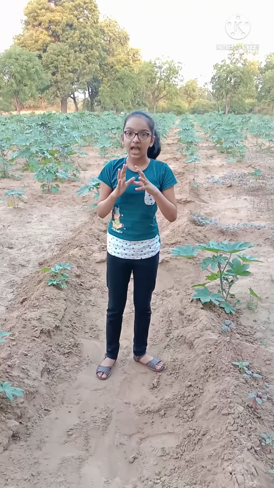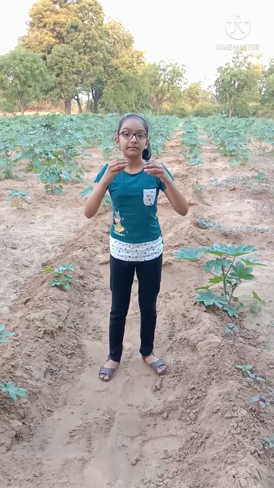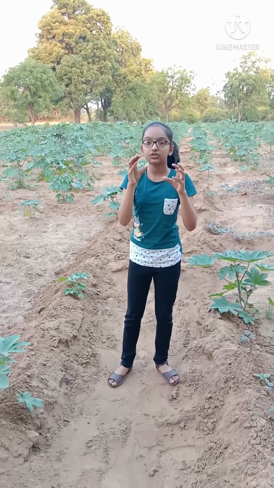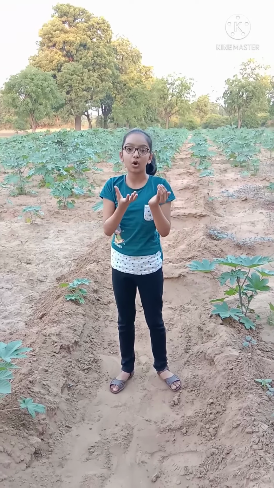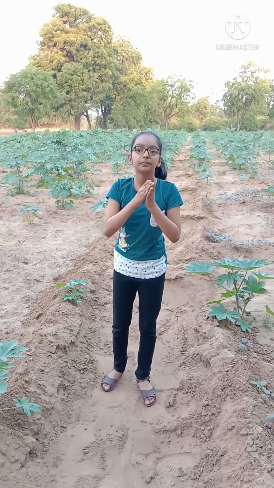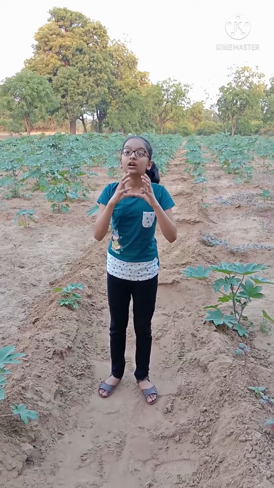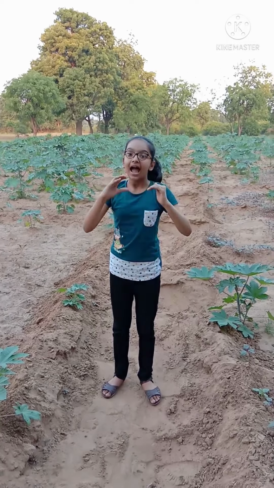So leaves have a special kind of thing that is known as stomata. If you see it by microscope, it will be visible to you, but here you can't see it, right? Okay, so the stomata is a thing which absorbs the CO2, meaning carbon dioxide. So in the process of photosynthesis, what happens? Plants absorb the carbon dioxide and they give out what?